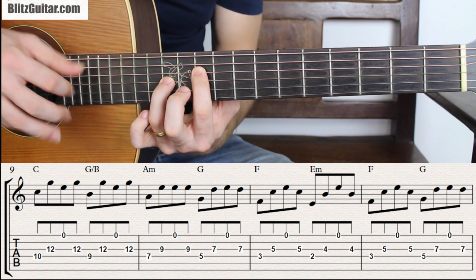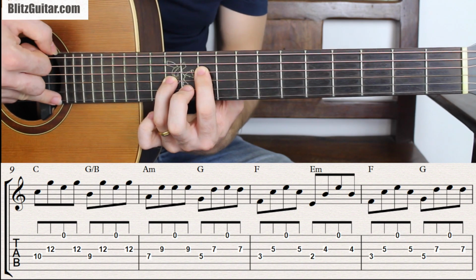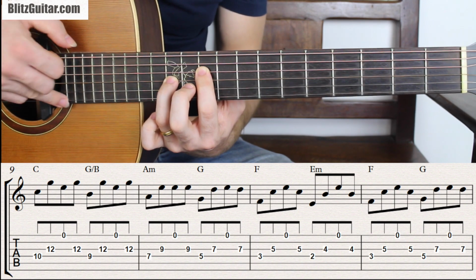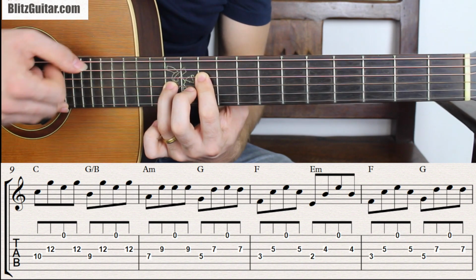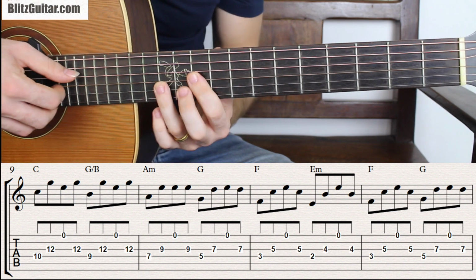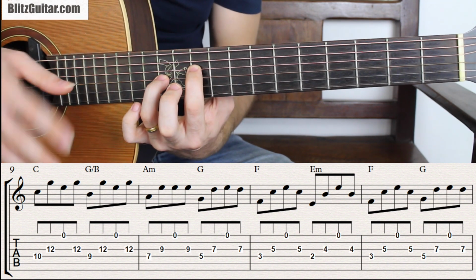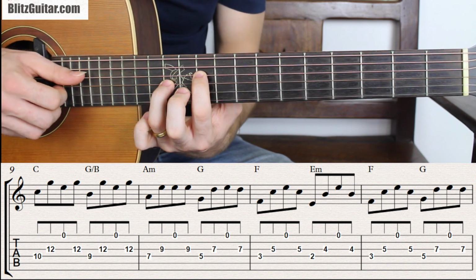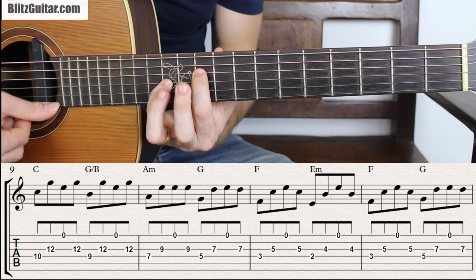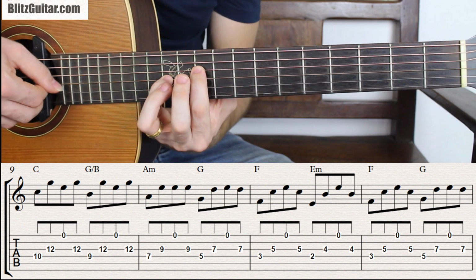So it could be difficult at the beginning if you're not accustomed to using the ring finger when you pluck. Make sure that you take it step by step. And so what we're gonna do, we're gonna play exactly the same chord progression, but with a different plucking pattern, which will have the first open string.